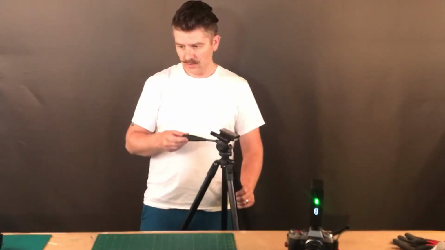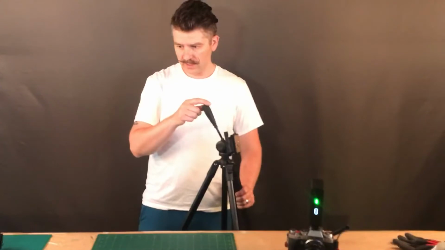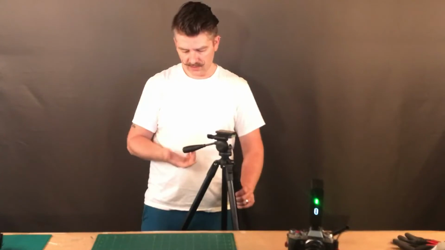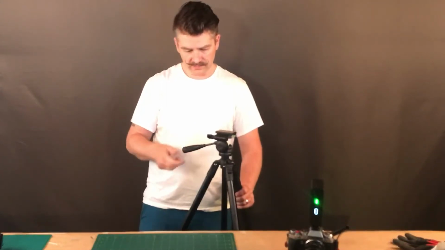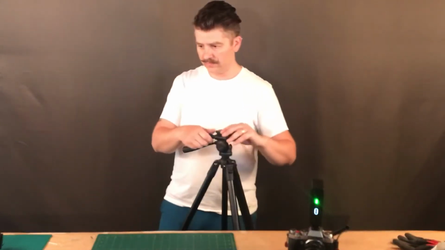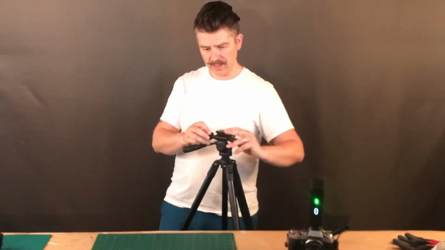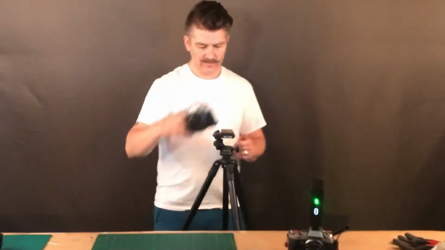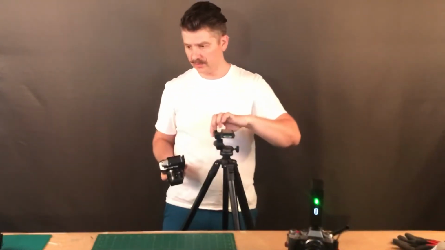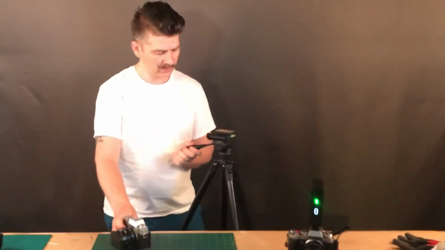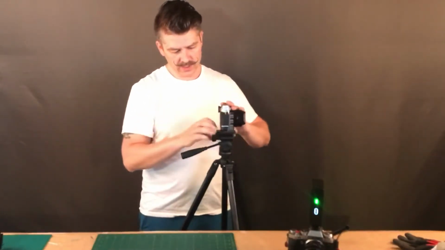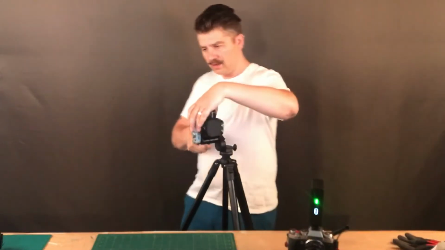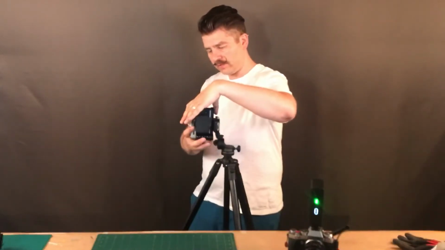If I want to move the head up and down, you take the handle here and screw it into place, and now it's stuck in place, right? If I want to flip the head, so if my camera was on here like this, I can turn this little dial on the back. If I turn this, it allows the camera to turn onto its side, so that I could take portrait photographs like this.